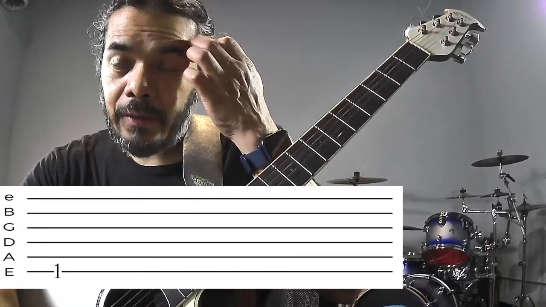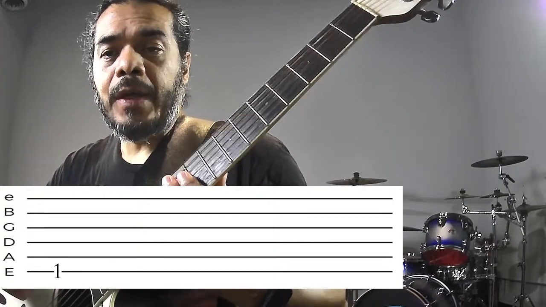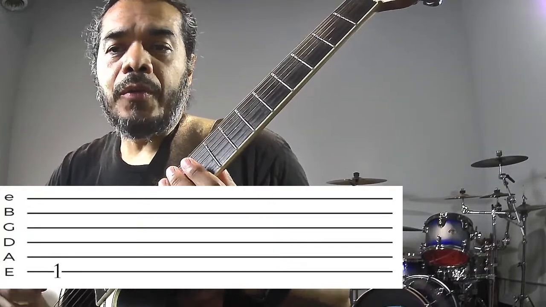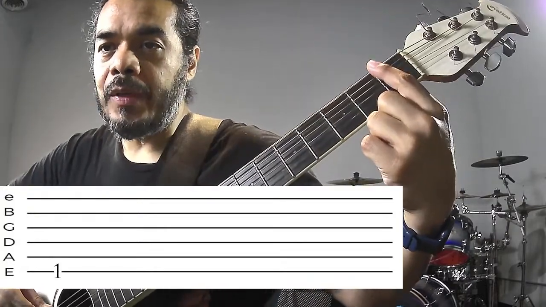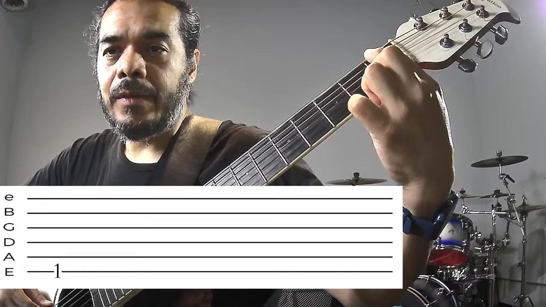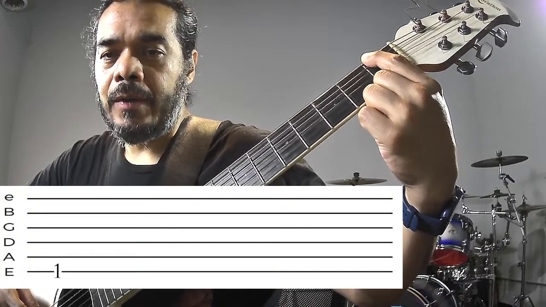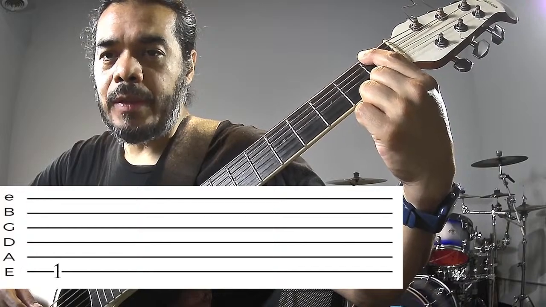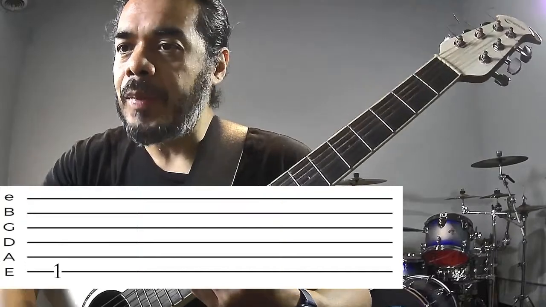So you're looking at the tablature here. We have a 1. What does it mean with the 1? Well, 1 just means that you're going to fret. You're going to put your finger on the first fret right there. Okay, so that's 1. It's very simple, very basic.